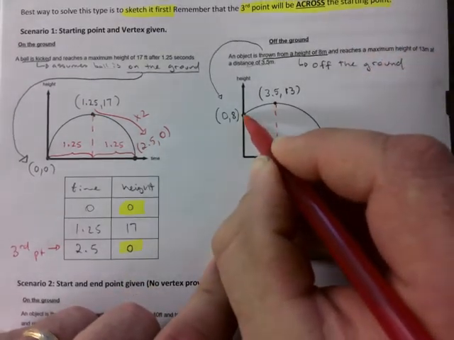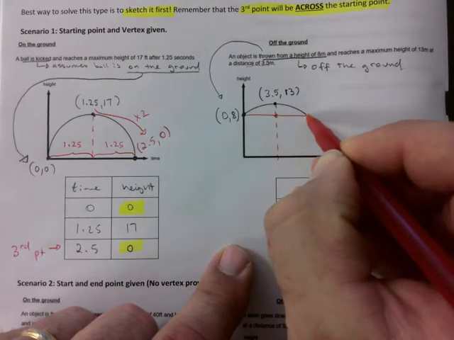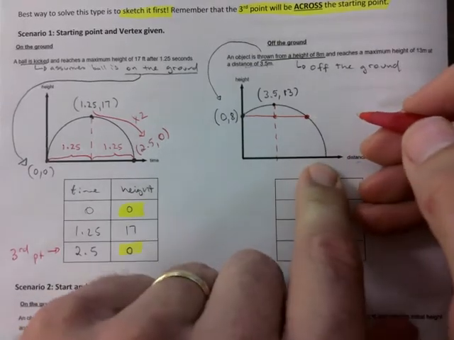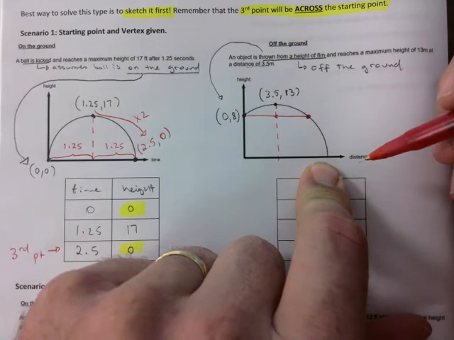And then we just decide that, right? There's a distance from here to here and from here to there. We don't go to the x-intercept. A lot of students always want to go to the x-intercept.